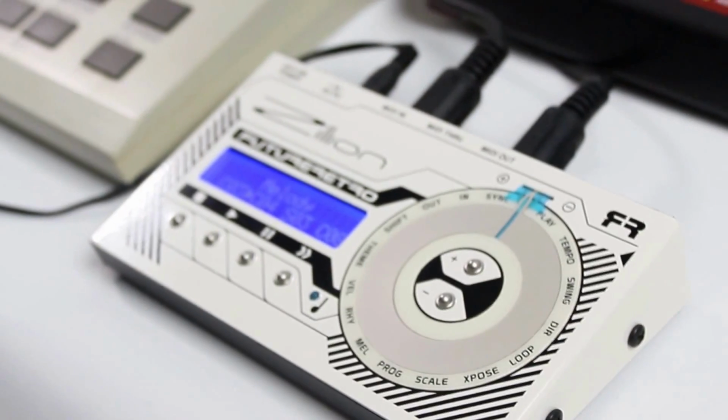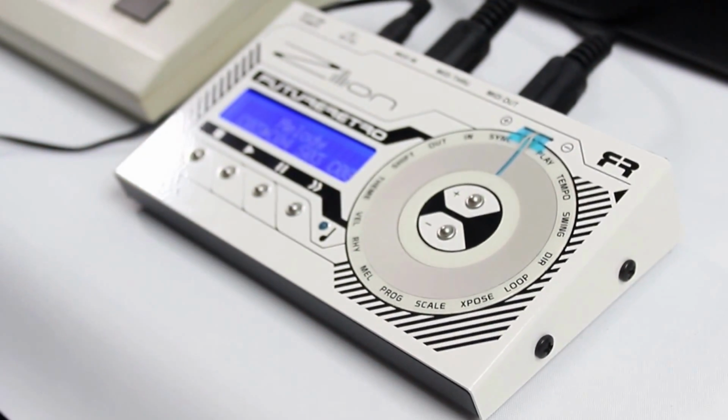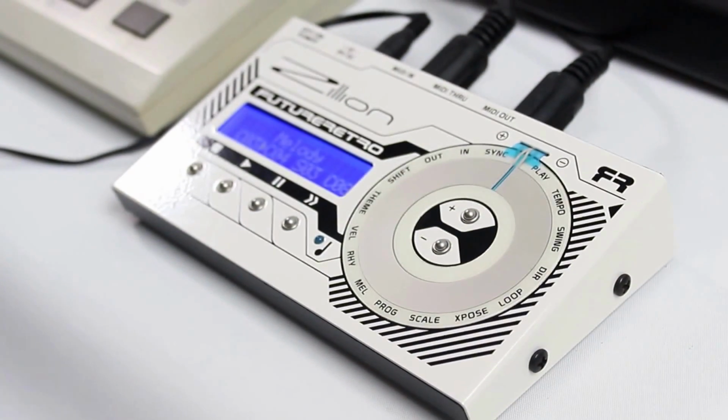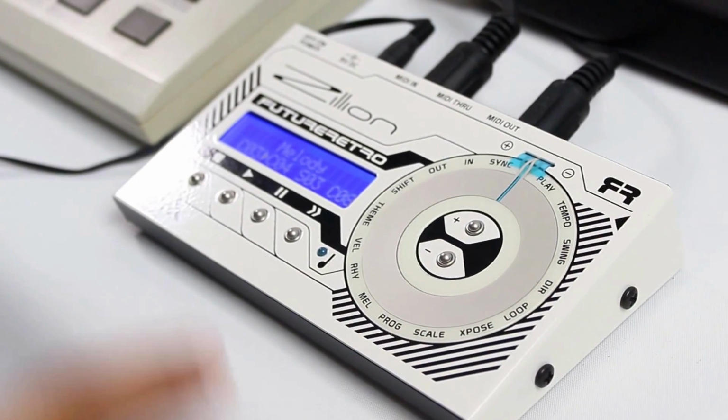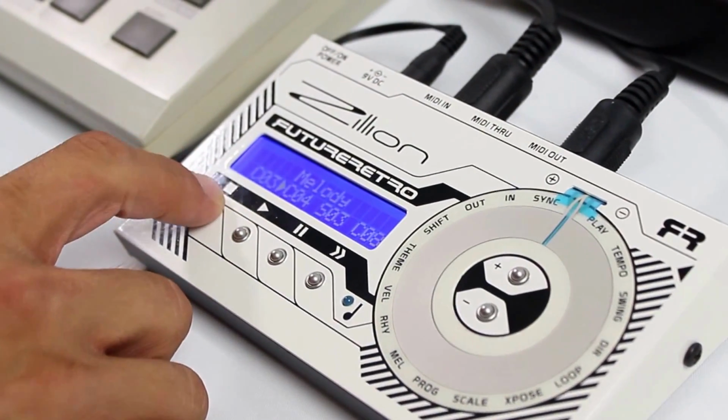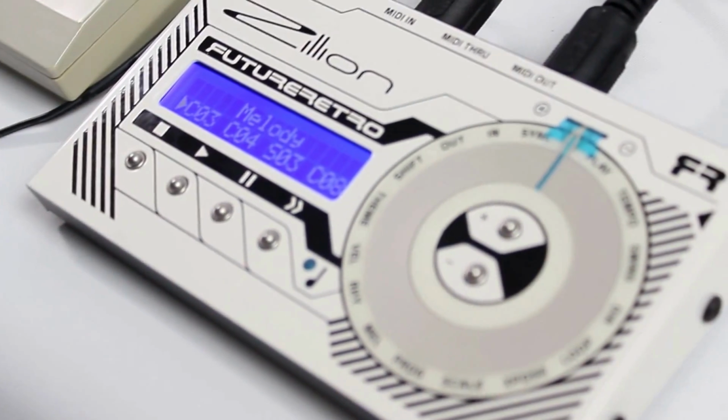The next mode here is melody. These are your sources that generate the melody using algorithms. You can see some of these numbers here are C's. Those are for counters.